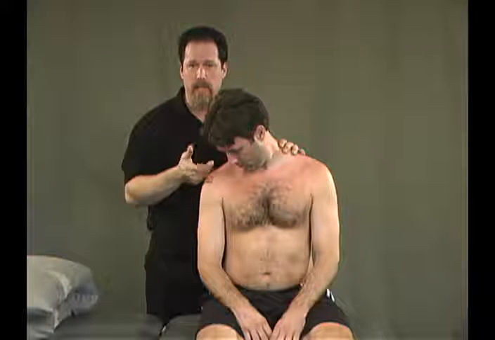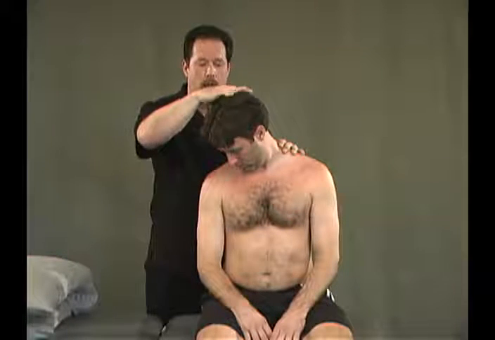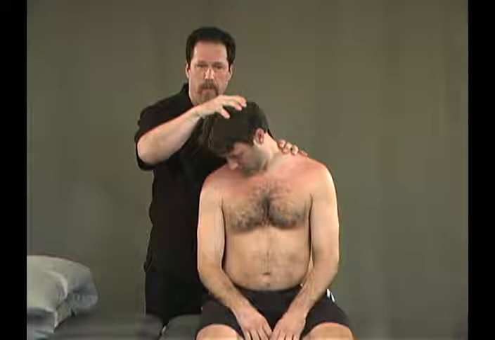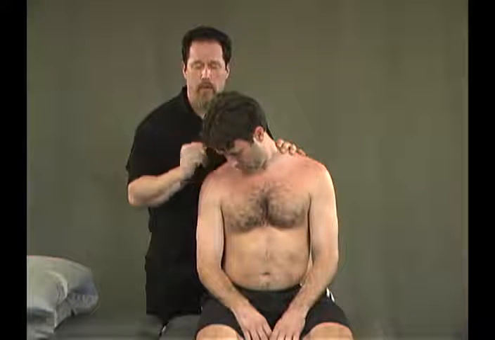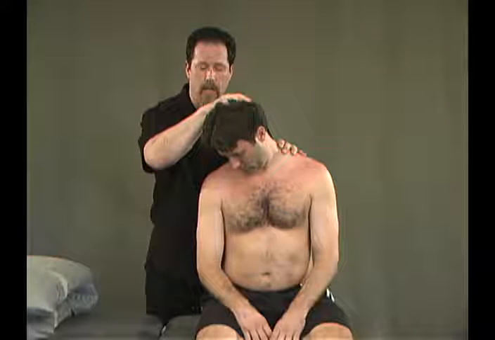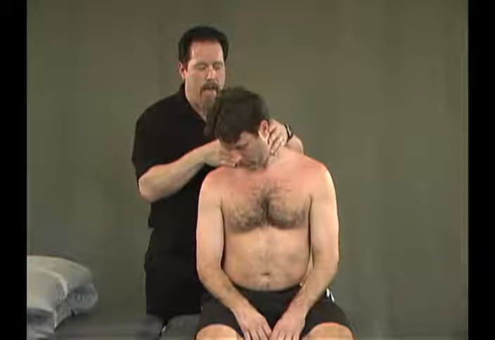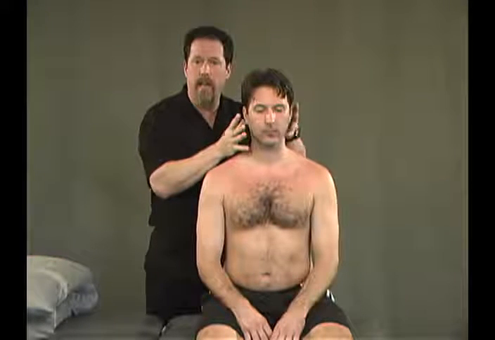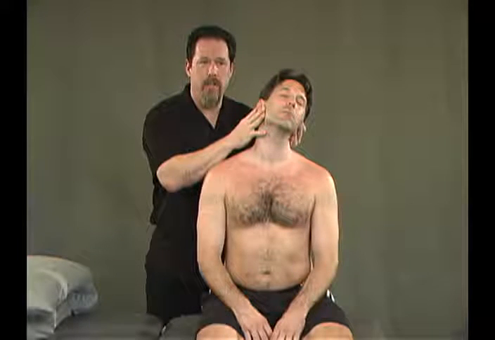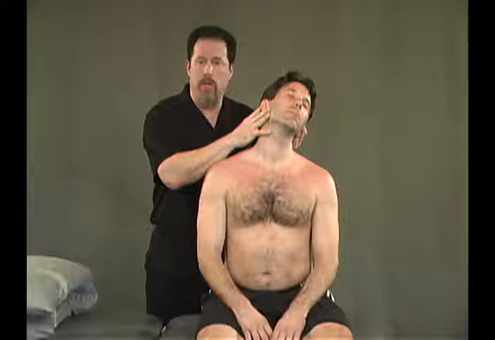Again, actively moving to give us willingness. Overpressure. And we can do resistance in this position as well. We can come back up, do the same thing on the other side, and then the opposite of that would be a combined motion of extension, rotation, and side bending, which would be Sperling's position for testing.